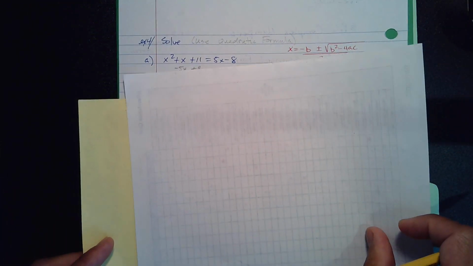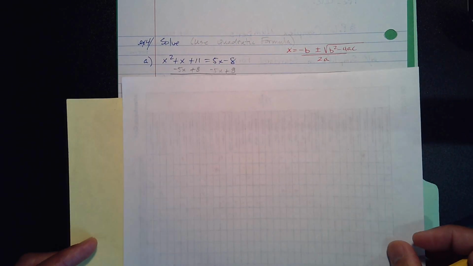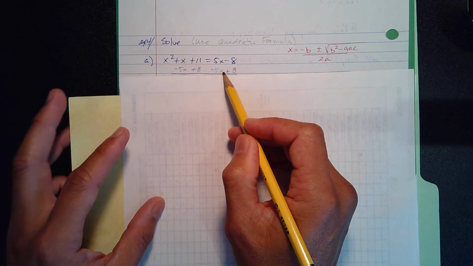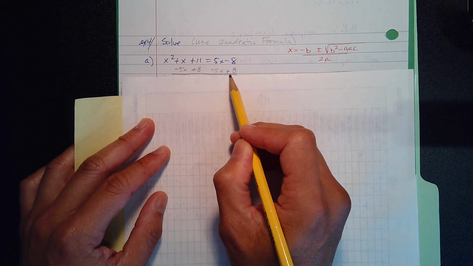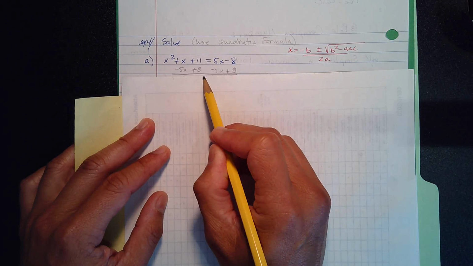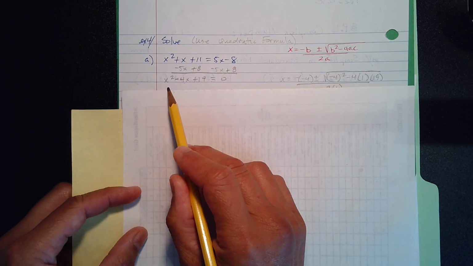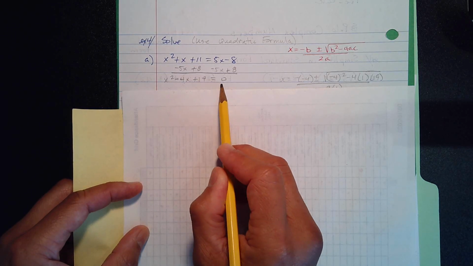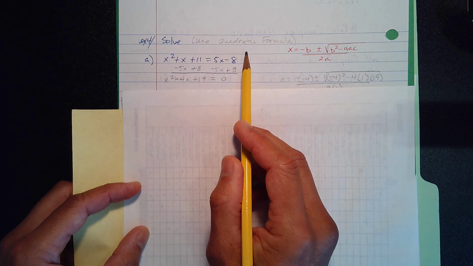All right, example 4 wants us to solve, use the quadratic formula. So to use the quadratic formula, first you have to make sure one side of the equation is equal to 0. So we're going to subtract 5x, add 8. Now we have 2x squared plus 4x plus 19 equals 0. This is not factorable. That's why you have to use the quadratic formula.